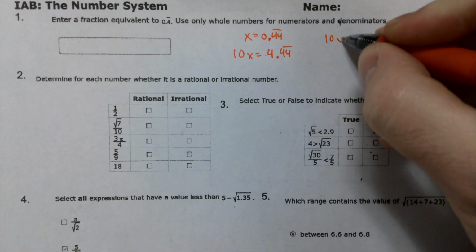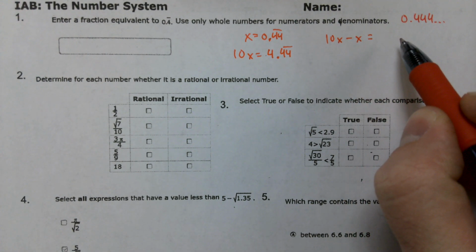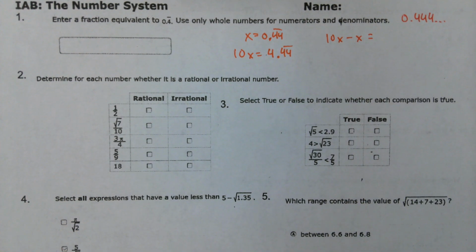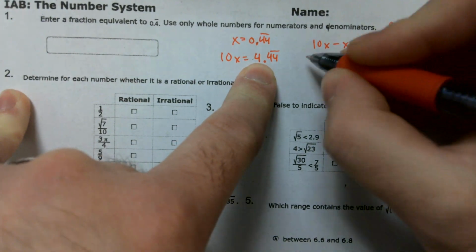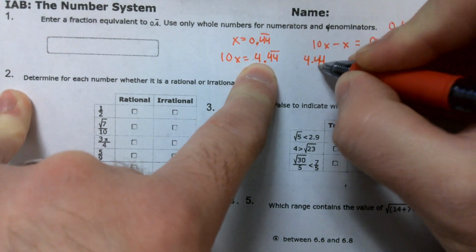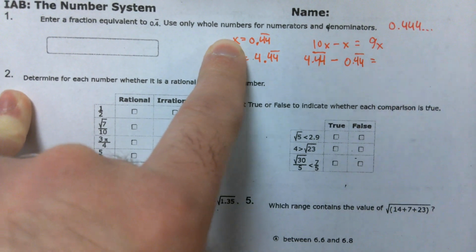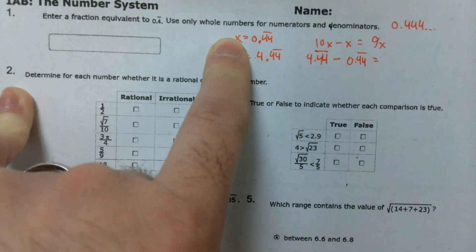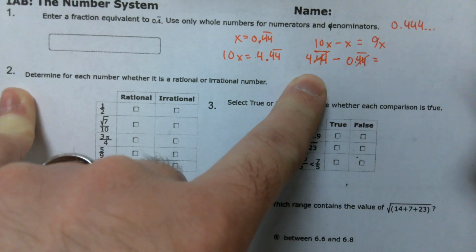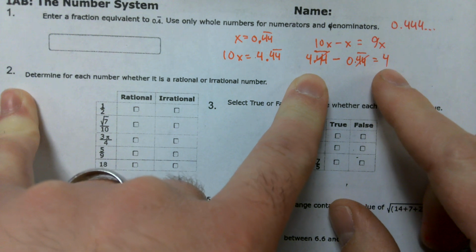Well, if I do 10x minus x, what is 10x minus 1x? What would that give me? If I have 10 x's and I take one away, how many do I have left? 9. Okay, 9x, right? Well, if 10x is 4.44 repeating, I'm going to substitute that in, and x is 0.44 repeating. What is 4.444 minus 0.44444? Just 4, right? The repeating decimals go away, and that just leaves me with 4. You guys following that?